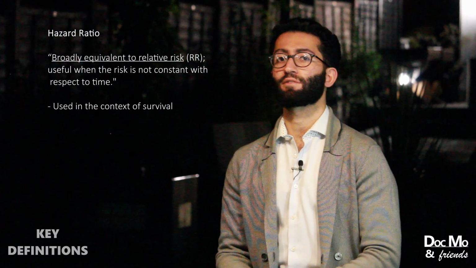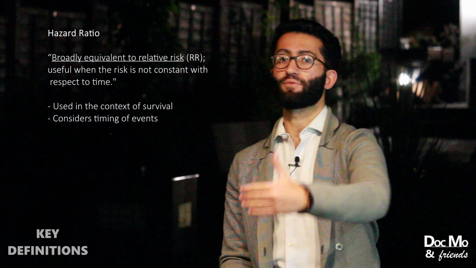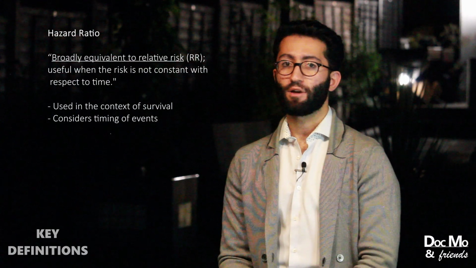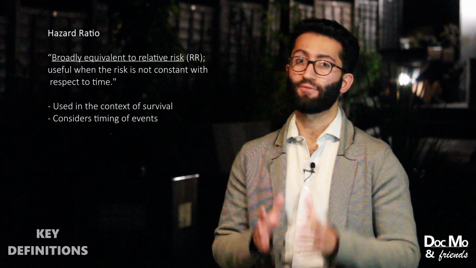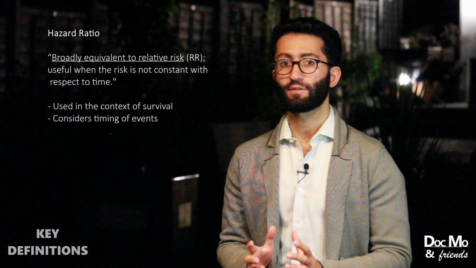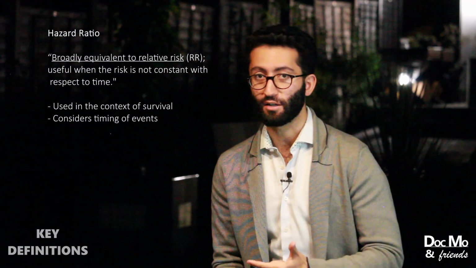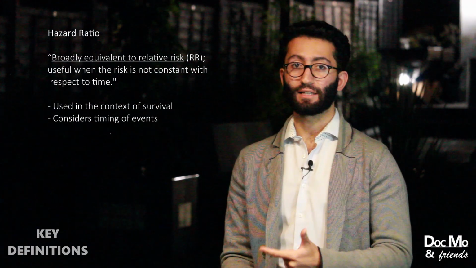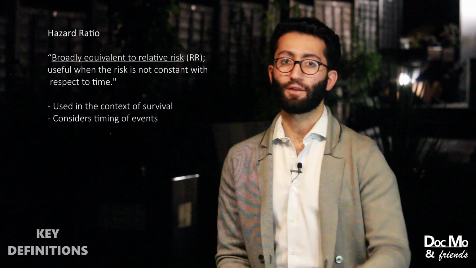But essentially, the thing to remember is that hazard ratio takes into account the principle of time, whereas relative risk doesn't. So relative risk only looks at whether or not an event has occurred during the study, whereas hazard ratio takes into account, one, whether or not an event has occurred, and two, when that event occurred during the study. That's how it's simplified down. That's how I like to think about it. And if you want to go more in detail, you can check out the paper below.